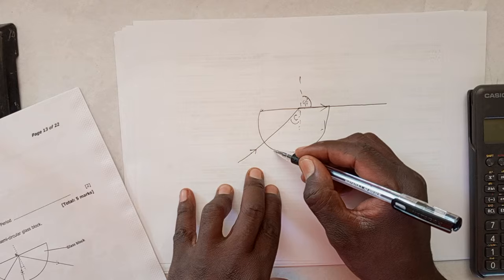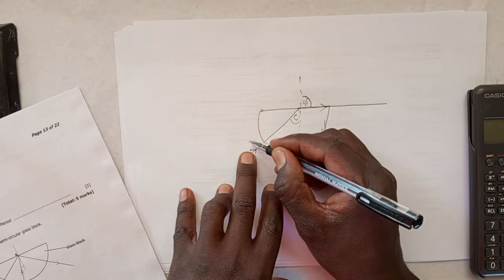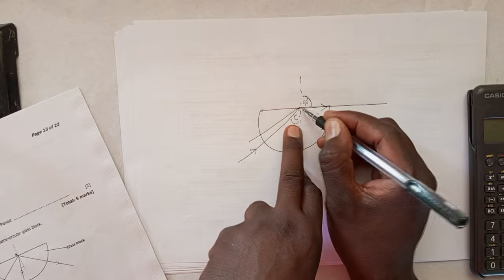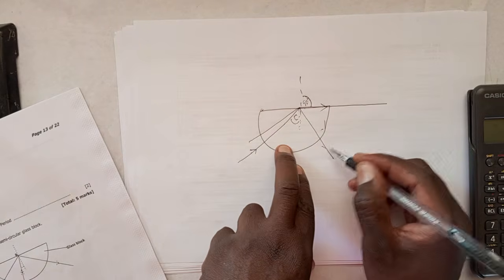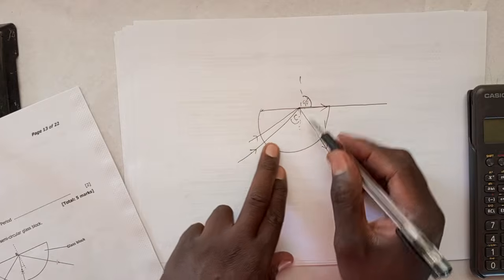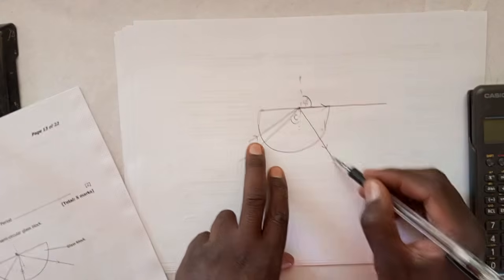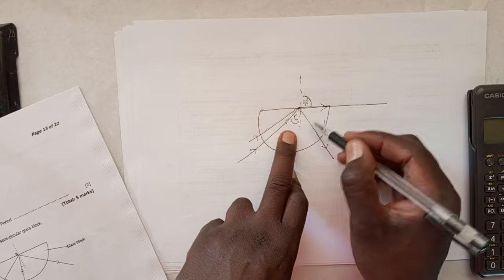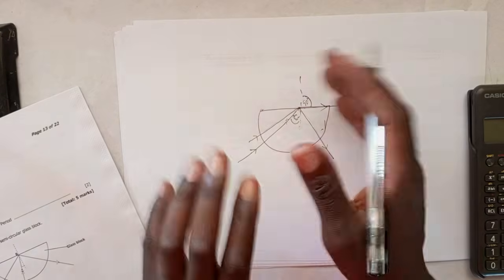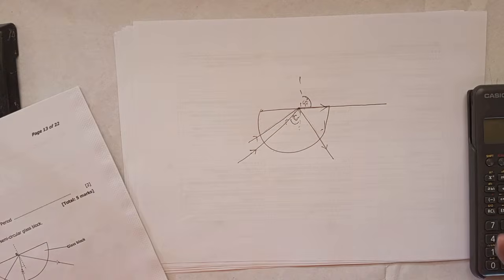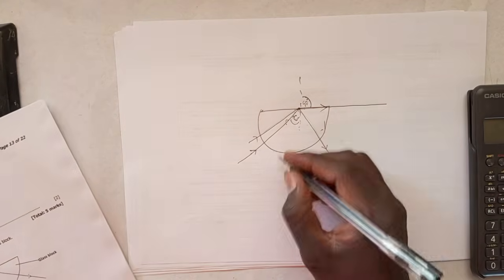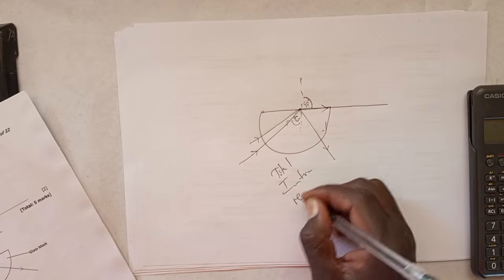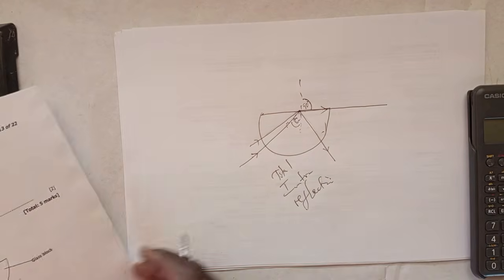But when we adjust this and it comes here, you would find that this is now bigger than the critical angle and it is going to reflect. That is the explanation there. So the reason why it is being reflected back is because the angle of incidence is now bigger than the critical angle, or larger than the critical angle. That is the reason why it is being reflected. And this is called total internal reflection.